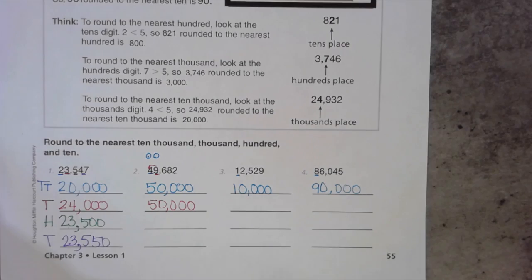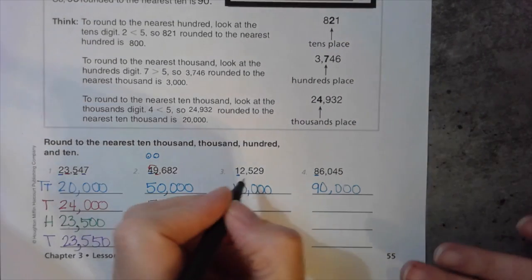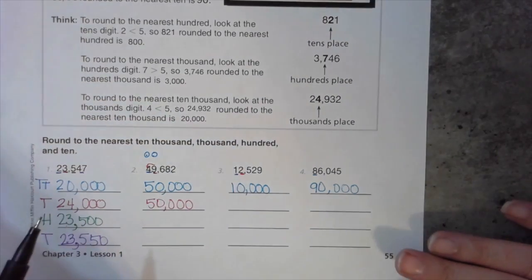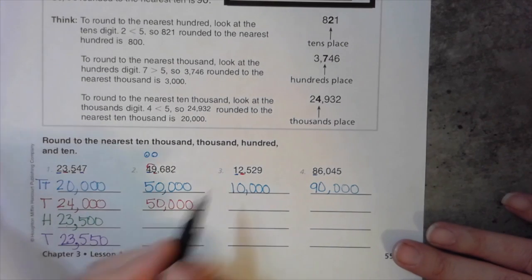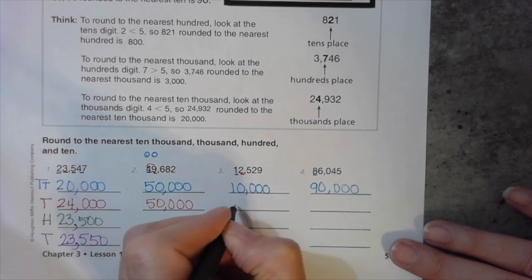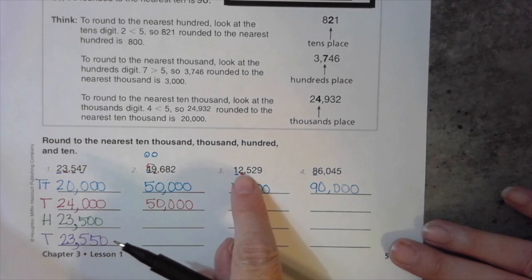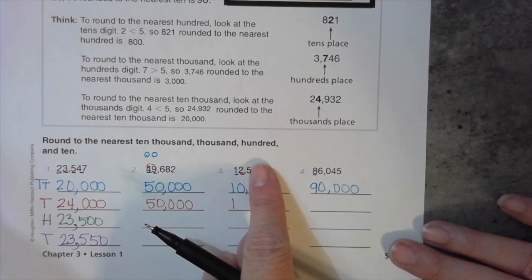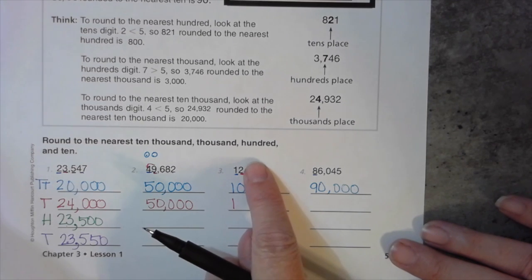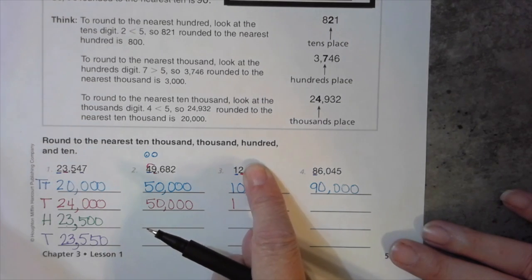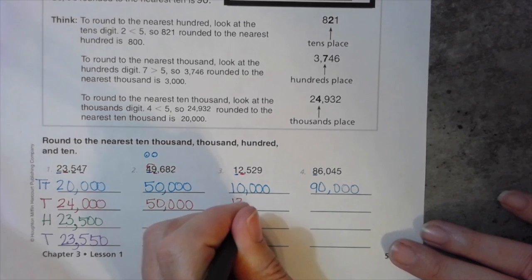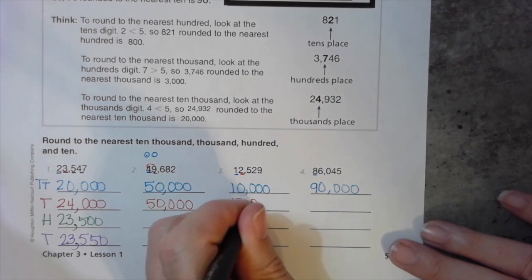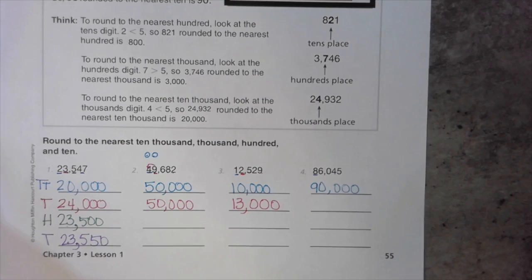Let's look at the next one. So 12,529 has 2,000s. Okay, I can go ahead and write down my 1 10,000. This one's either going to let it rest at 2 or change to a 3. Let's look at next door. 5 or more, add 1 more. What is it if I add 1 to 2? 3. Okay, and then everything after it becomes a 0. 0, 0, 0. Let's look at the next one.